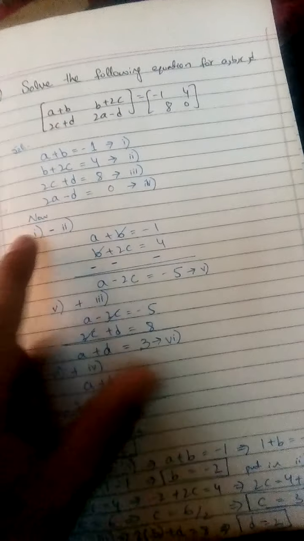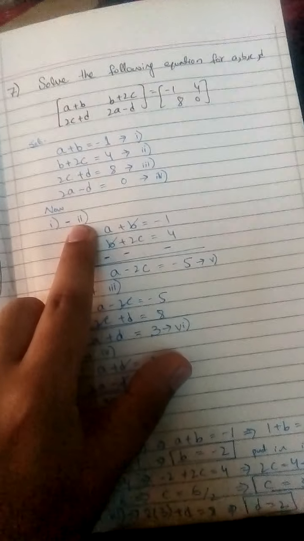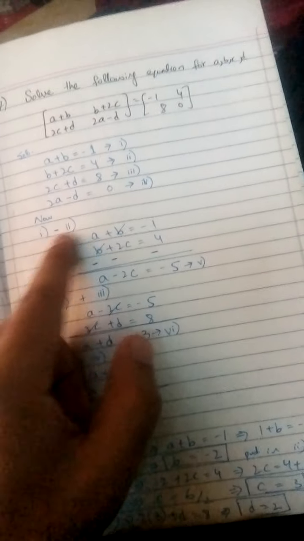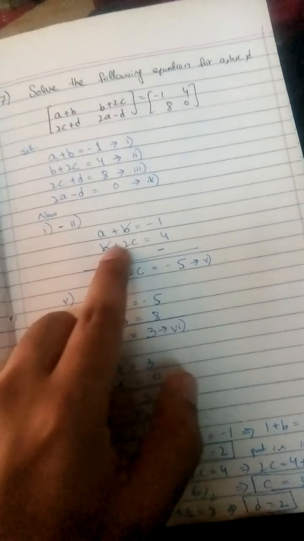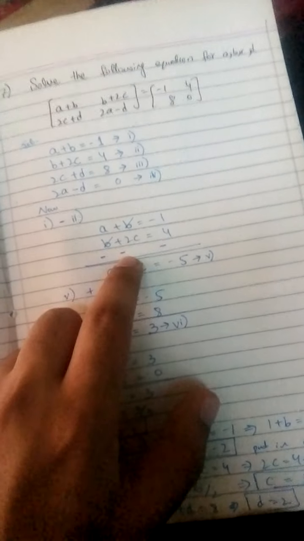Now what we can do, if you see here, is subtract the first equation from the second. What is the first equation? The first equation is a plus b is equal to negative 1. And what is the second equation? b plus 2c is equal to 4. Now we have to subtract, so the signs of the second equation's elements are changed. So b becomes negative b, 2c becomes negative 2c, and 4 becomes negative 4.